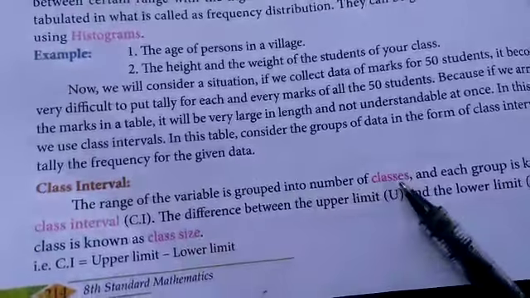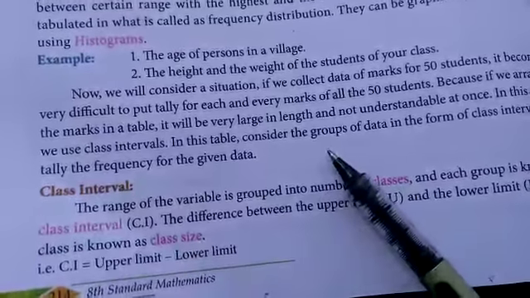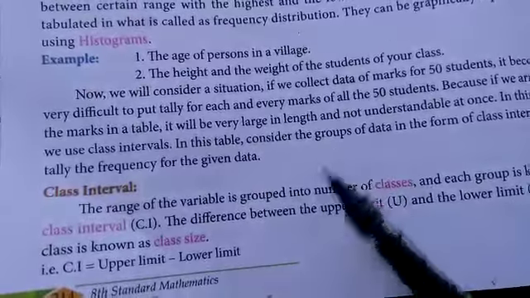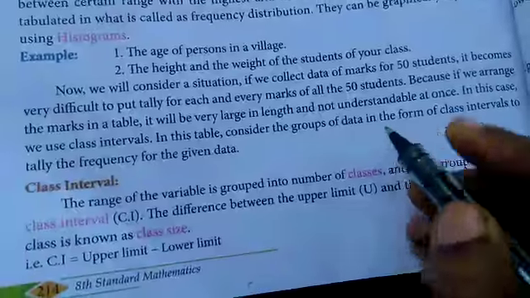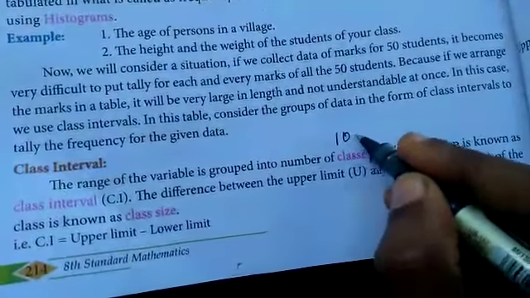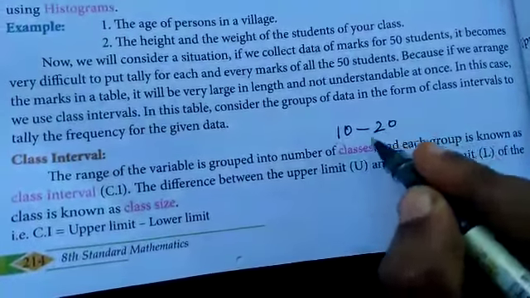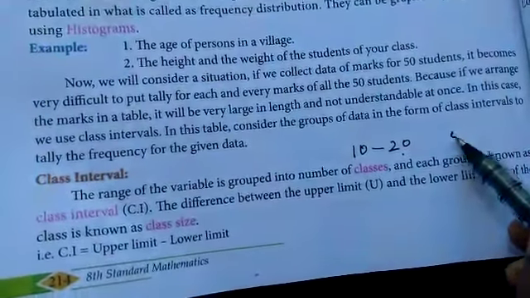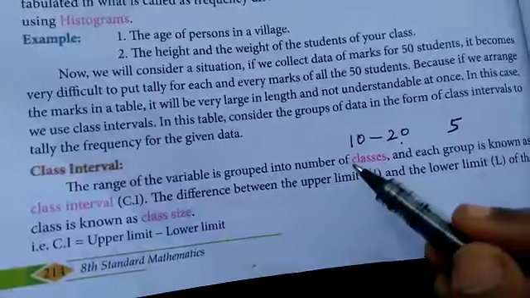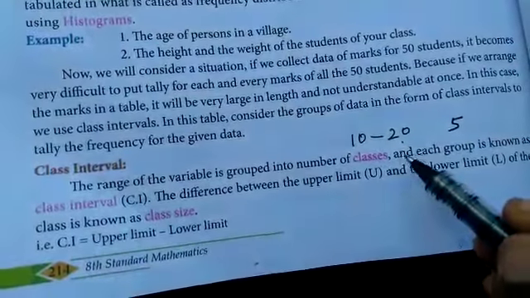Here, how will you arrange the classes? Continuously: if we consider 10 to 20, how many people in the village are aged 10 to 20? Say 5. Then continuously 20 to 30.